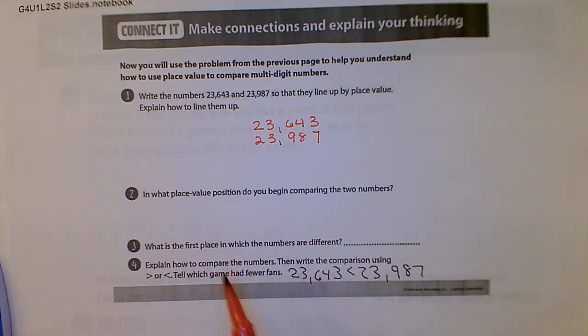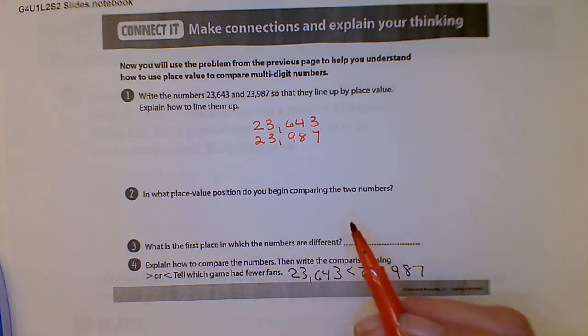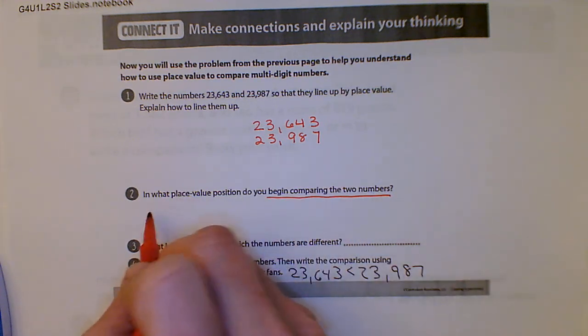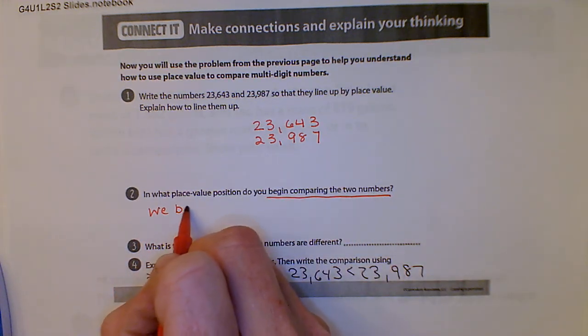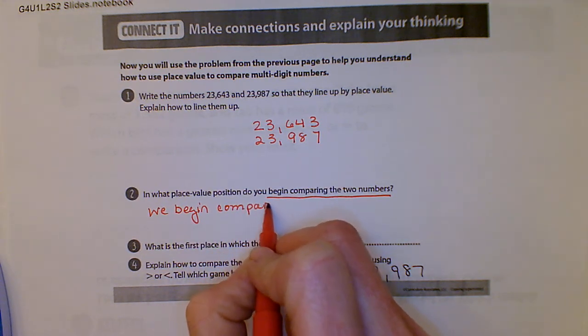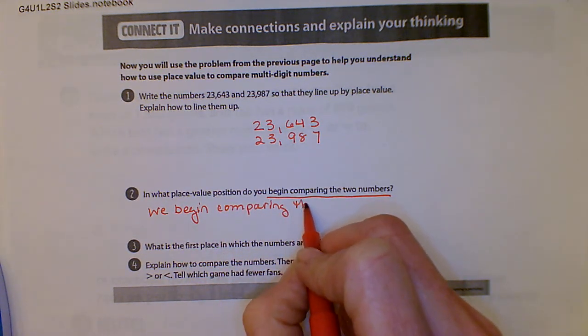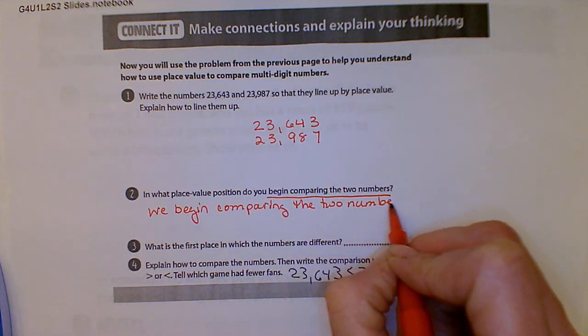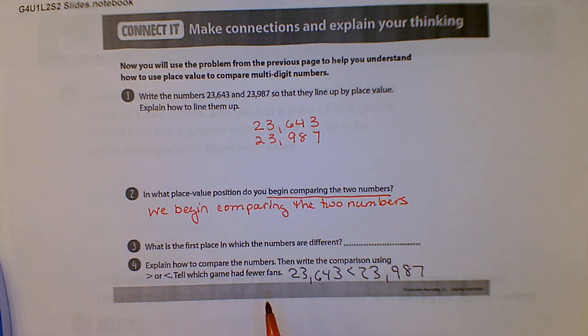Then it says, in what place value position do you begin comparing the two numbers? We begin comparing the two numbers. I'm just writing it. Kind of rushing, so you're not sitting there. So I apologize, my handwriting's a little messy.